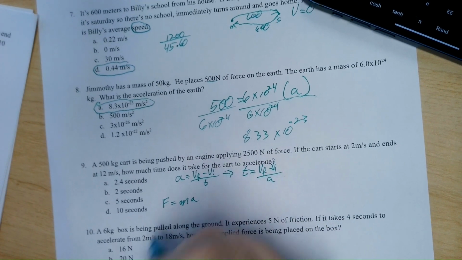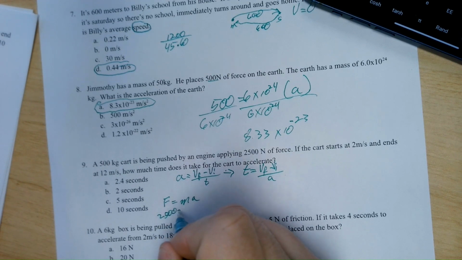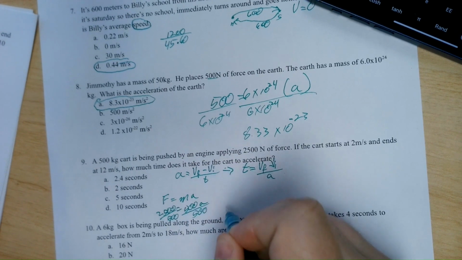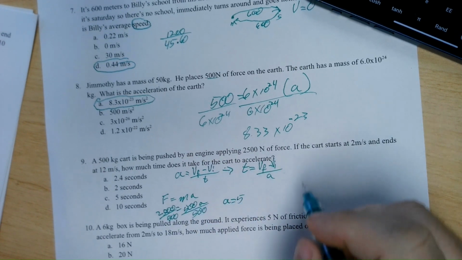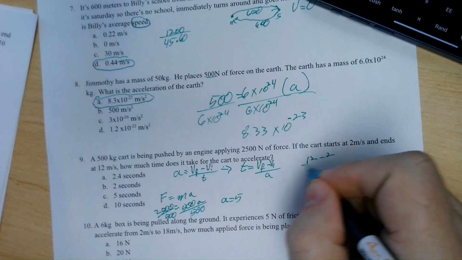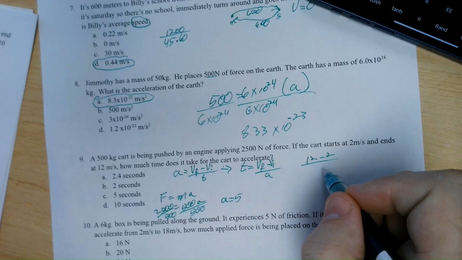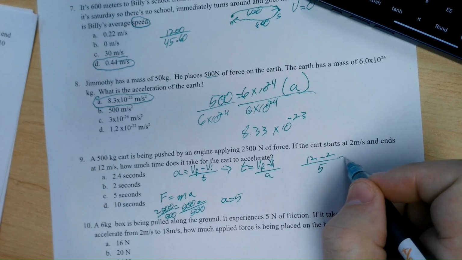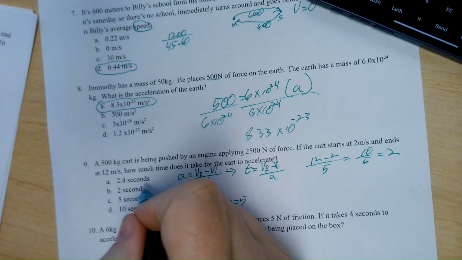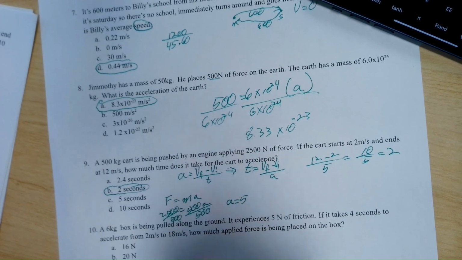So that's going to be 2500 equals 500 times acceleration, divide both sides by 500. Acceleration is equal to 5. So this is going to be 12 minus 2 over 5, which is going to equal 10 over 5, which is equal to 2. So this will take 2 seconds.